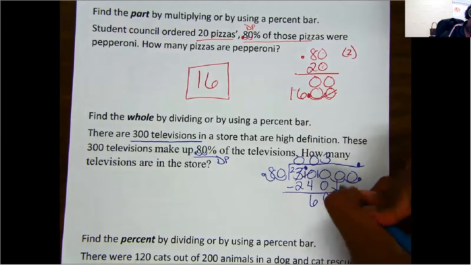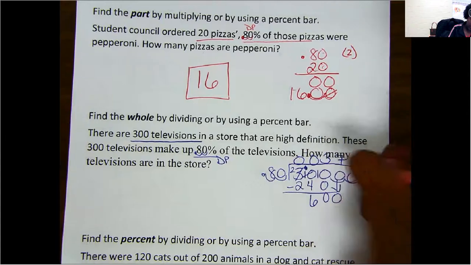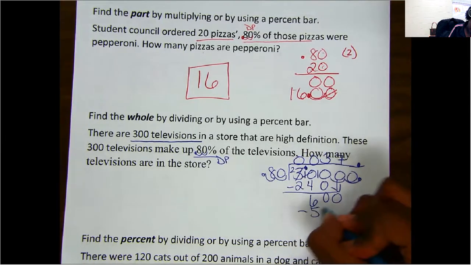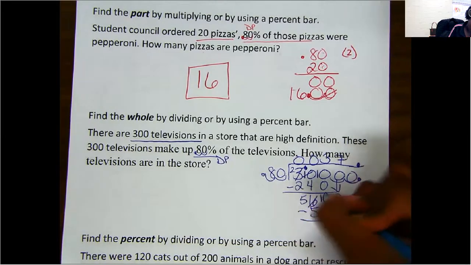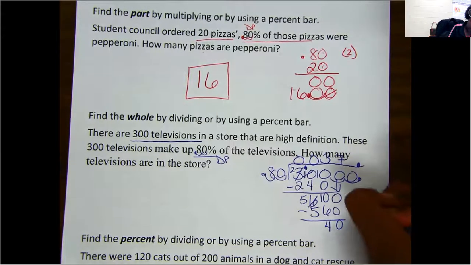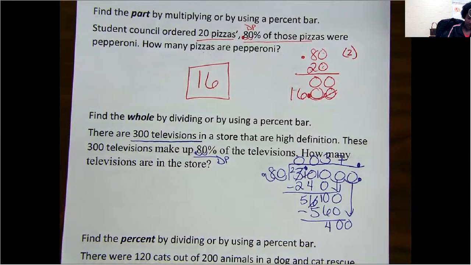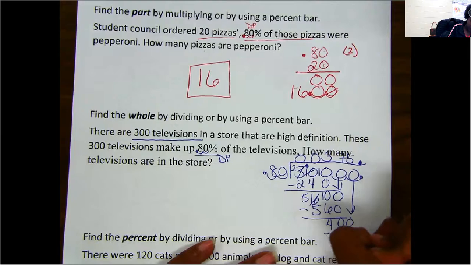Okay, bring down the next one. Looks like 7. 7 times 80 will give me 560. 0, 4. Yep. Bring down the last 0. Oh, we wind up using all those. It looks like 5 times 80 will give me exactly 400.